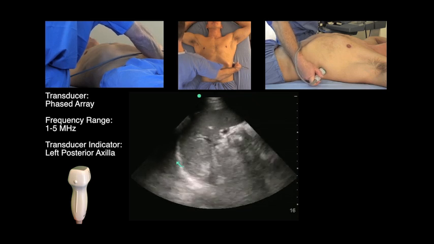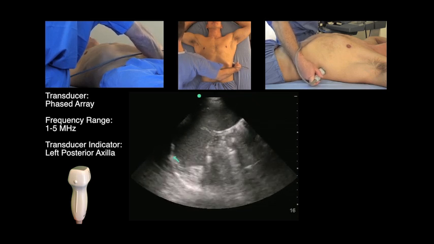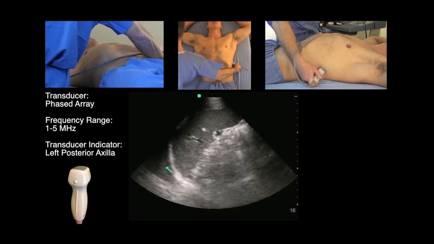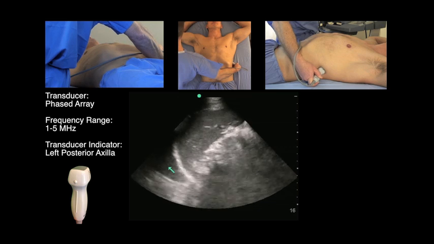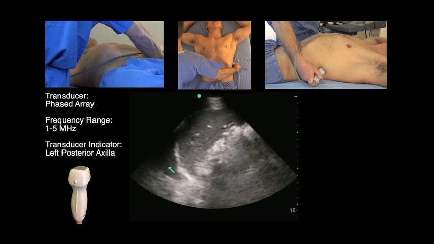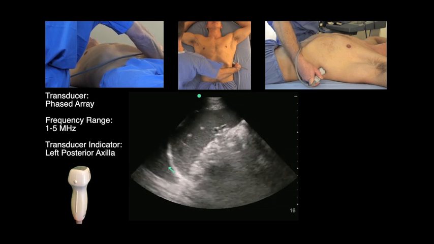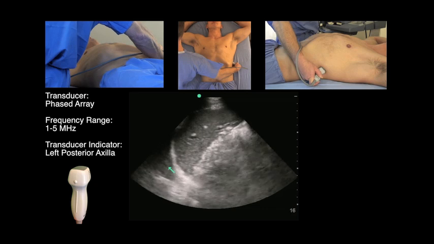The other thing we're looking for in this view is we're looking at the diaphragm on the left side here, and we're trying to look above or to the left of the diaphragm for, again, that mirror artifact, which assures us that we don't have a pleural effusion or hemothorax on the left.